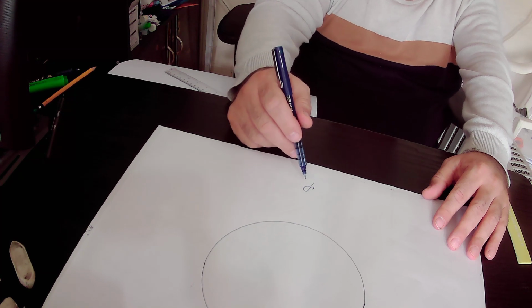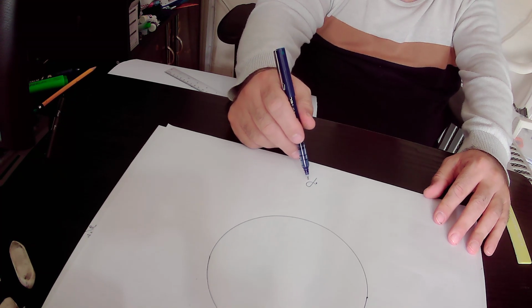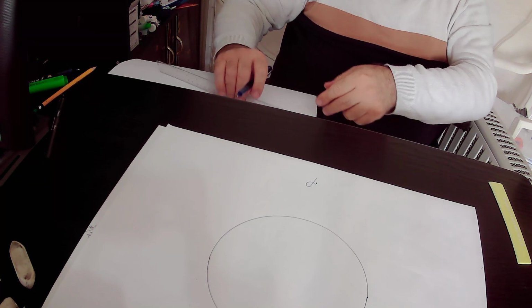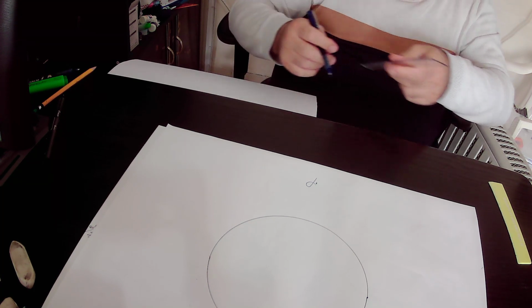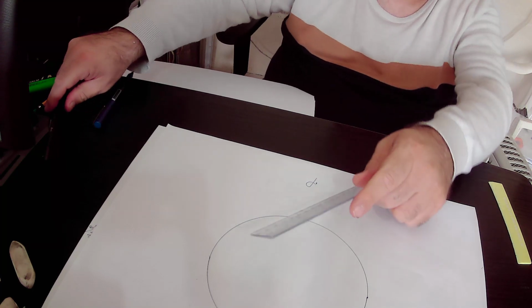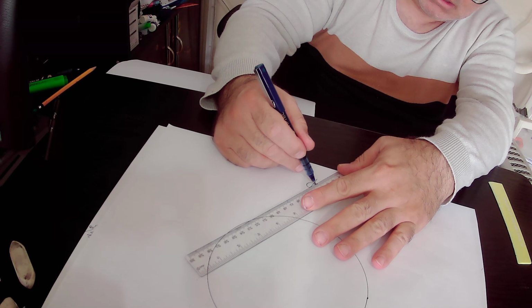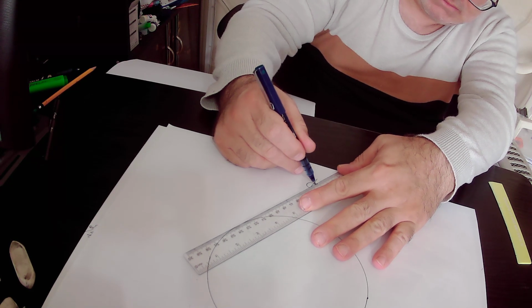So if from the external point P we draw 2 tangents to this circle, the first tangent will be this tangent. This is the first tangent.